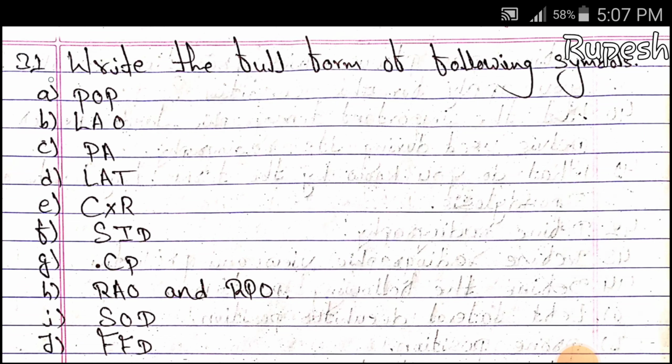Question number 31. Write the full form of the following symbol. So these symbols are asked in the exam, so write them. Point number A, POP. Point number B, LAO. Point number C, PA.